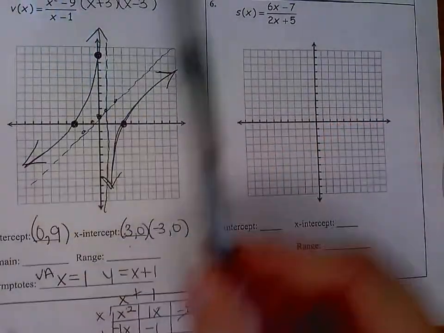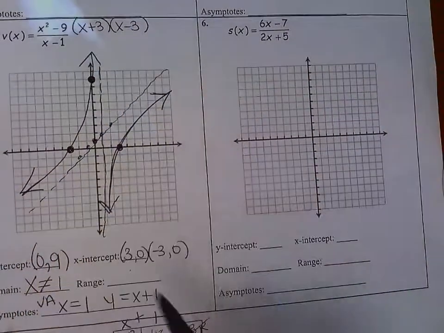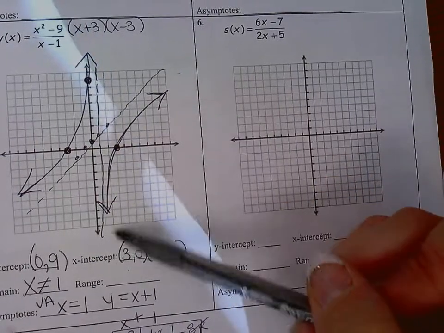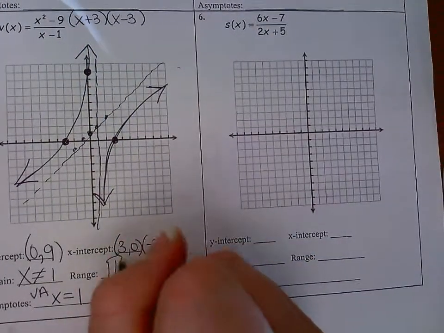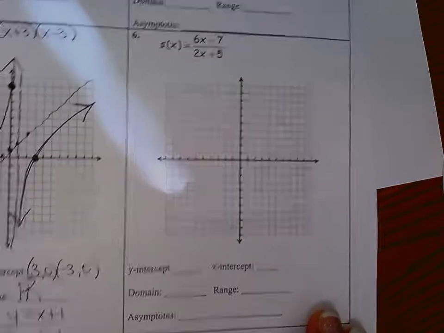My domain is that x cannot be 1 again. But my range is actually all real numbers. So there's no horizontal asymptote. This goes forever up and down. So my range is all real numbers. So I'm going to choose to do number 6 now because 6 is the last type of asymptote that we haven't done.